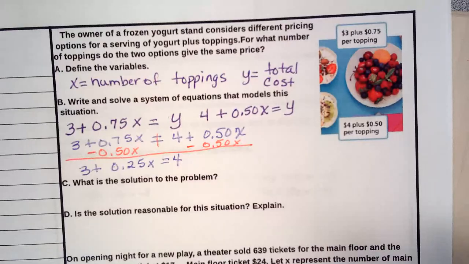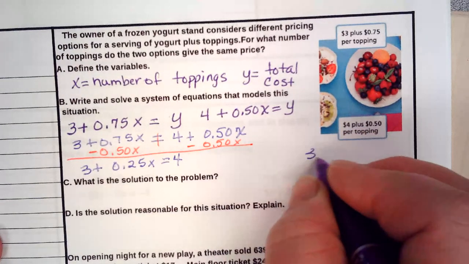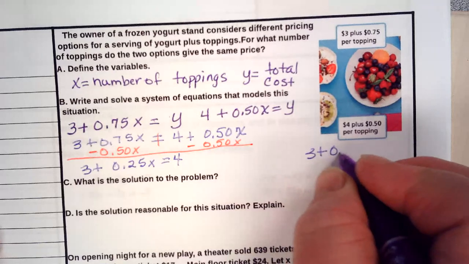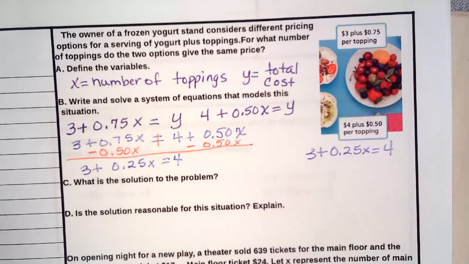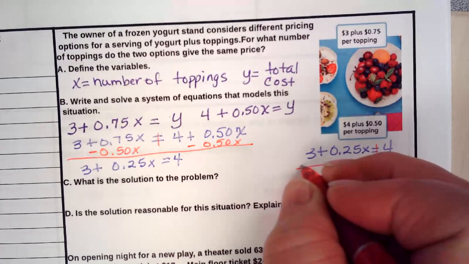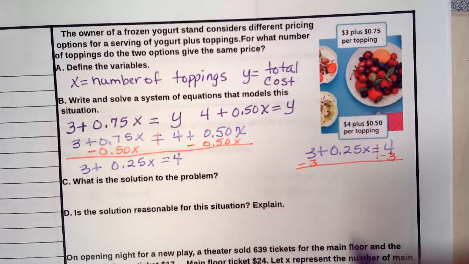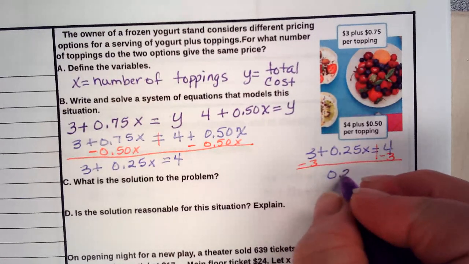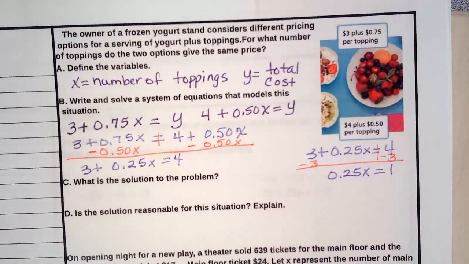We still don't have our solution yet. Subtract 3 from both sides. 0.25x is equal to 1.